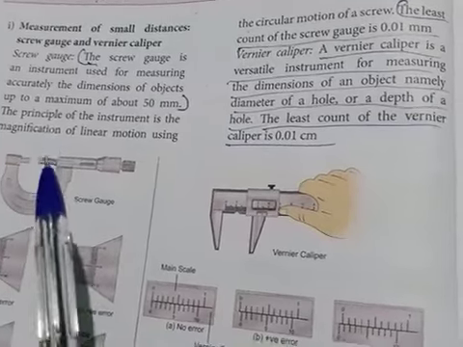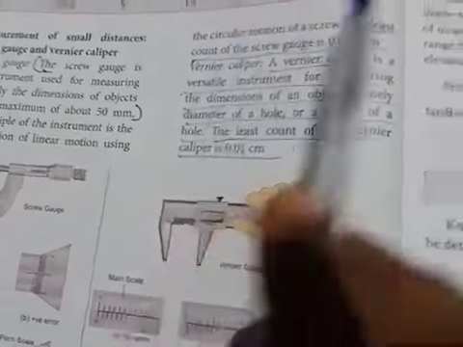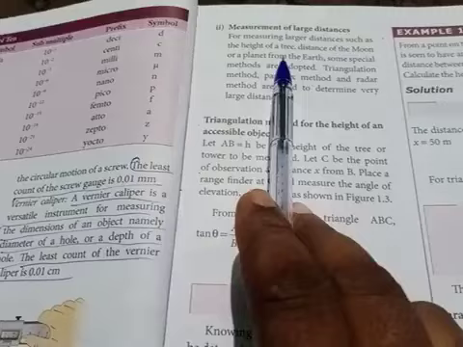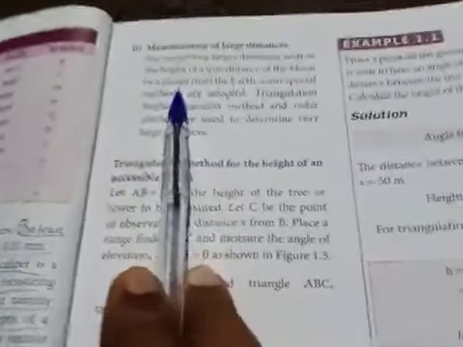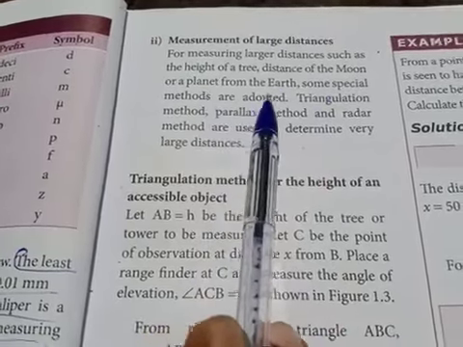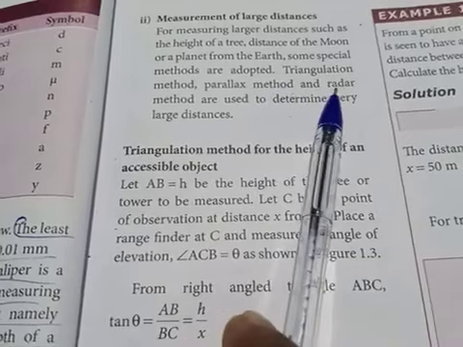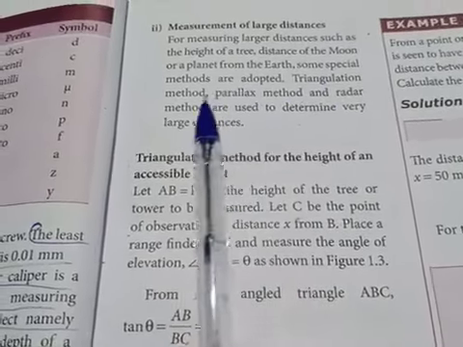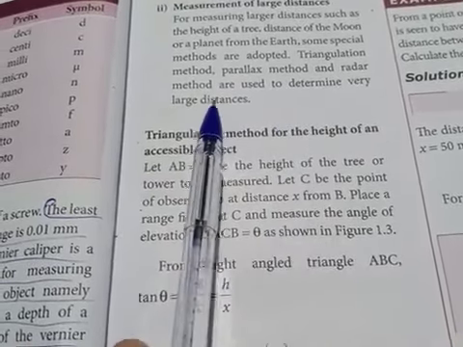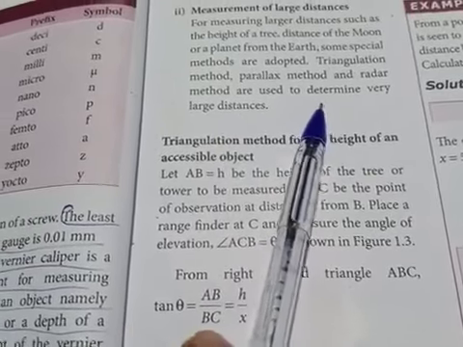For measuring the smallest distance we are using screw gauge and vernier caliper, and for measuring larger distance we are using another method. For example, if you want to measure the height of a tree or the distance of the moon or a planet from the earth, we are using other methods like the triangulation method, parallax method, and radar method. These are the three methods we are using to measure very large distances. I will explain what these are.